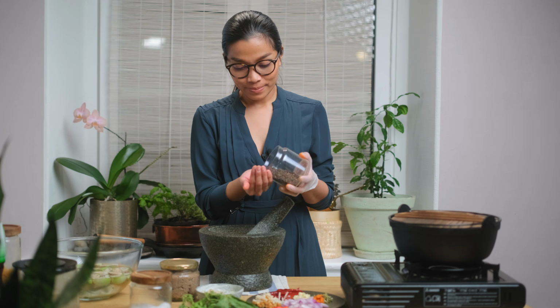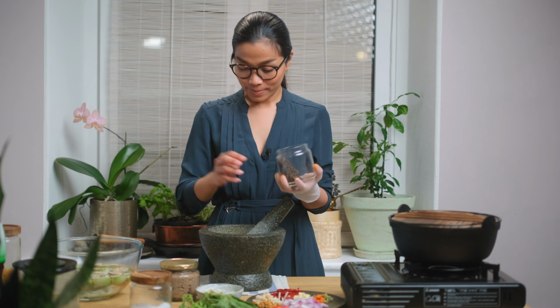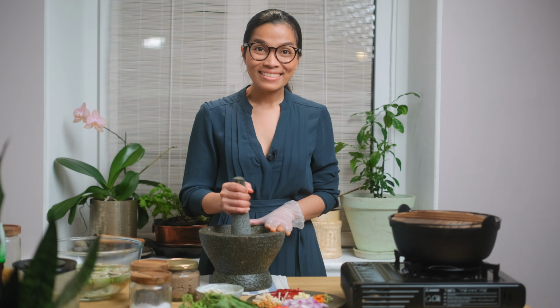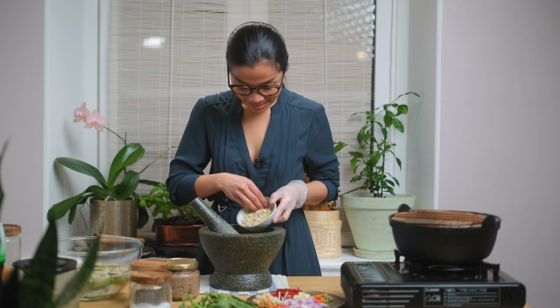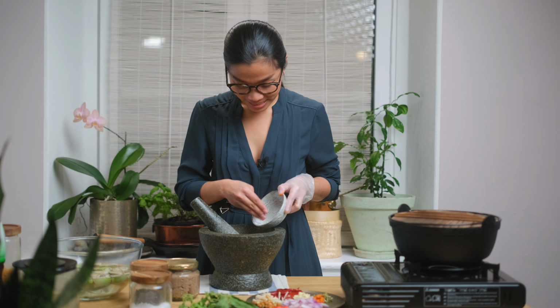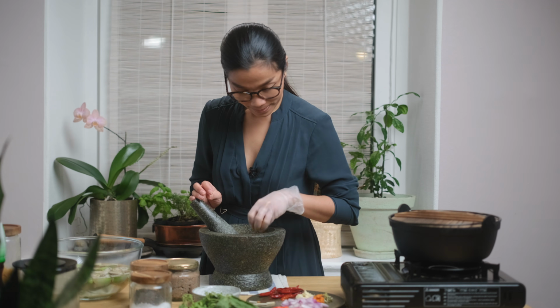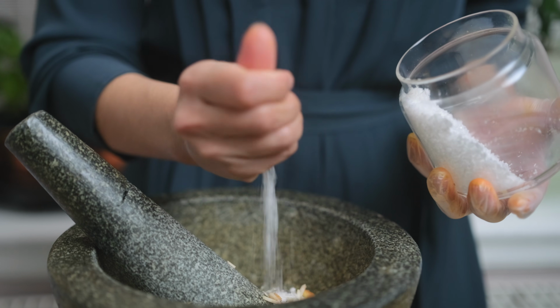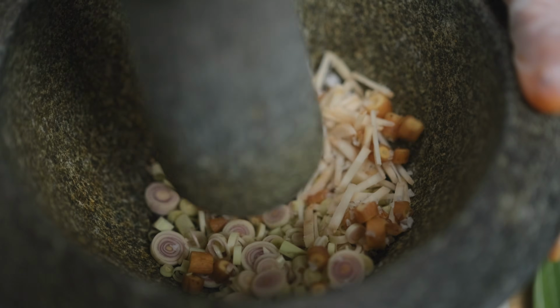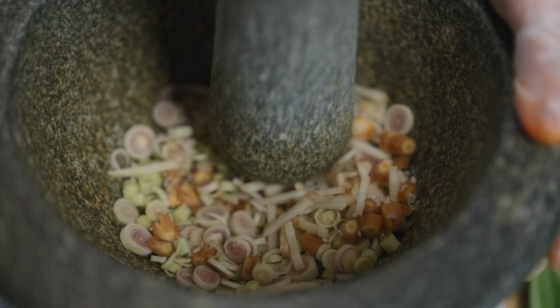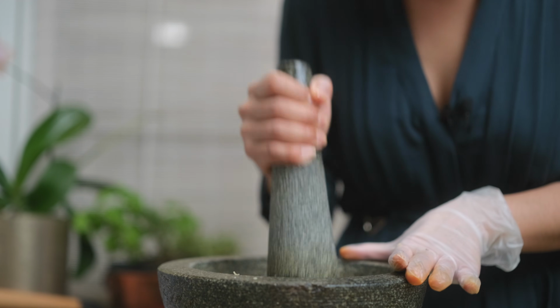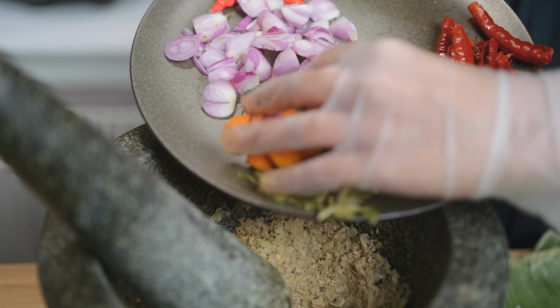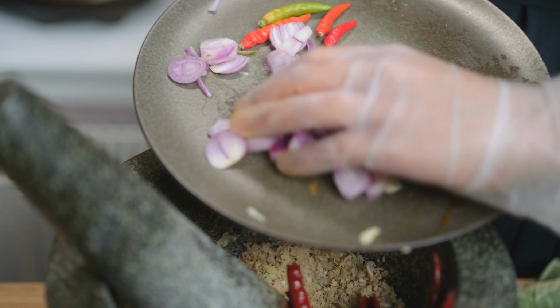First, we crush our black pepper. I use 1 teaspoon, but you can use 2 if you like pepper. Then we add lemongrass, galangal, and half a tablespoon of sea salt. Some people add all paste ingredients in the pestle and mortar in one go, except for the shrimp paste, of course. I find it easier to pound the hard ingredients thoroughly before adding the rest of the ingredients.